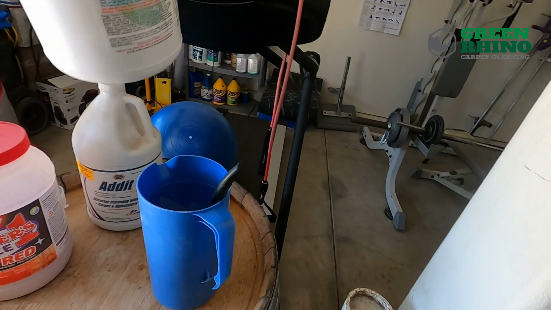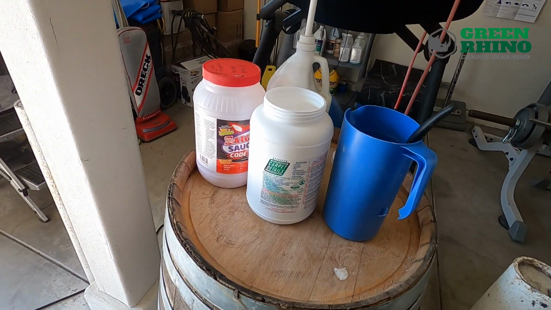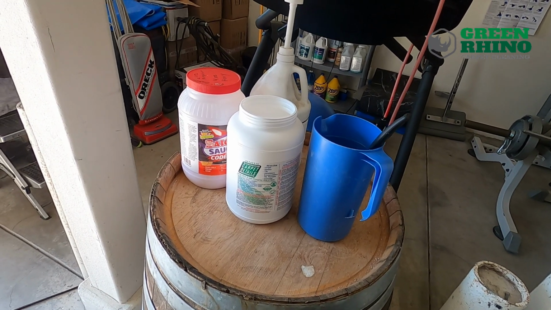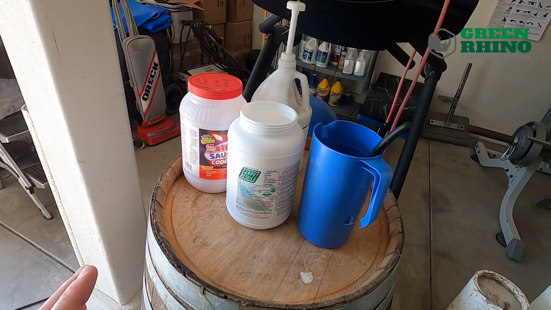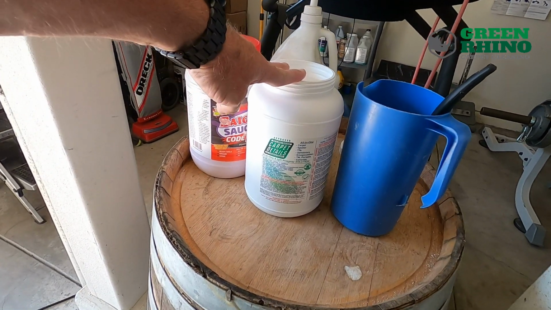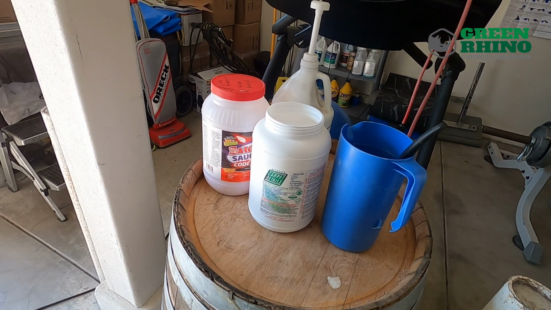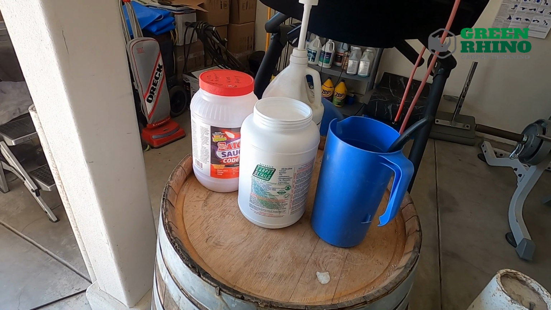All right, and then you got products like this. Now this is Carpet Details. This is a product I use. There are other products out there that are similar. So I'm not trying to sell you Carpet Details. I'm saying the chemistry on this to me is very, very smart. So this is a neutral pH.